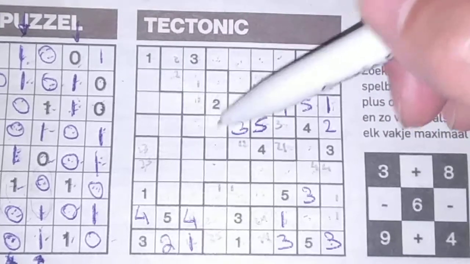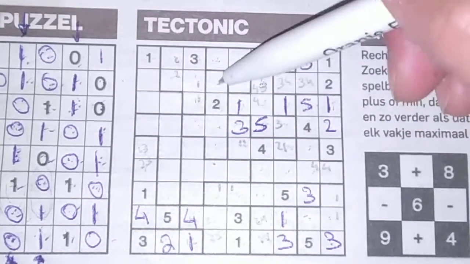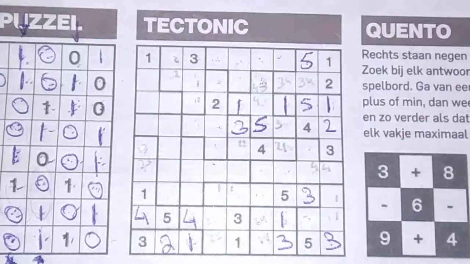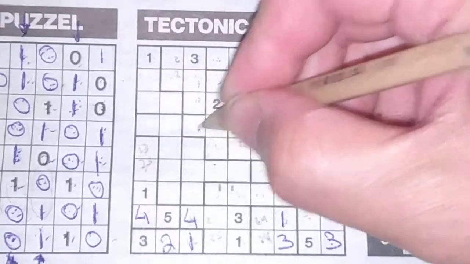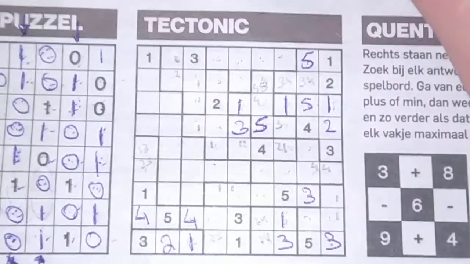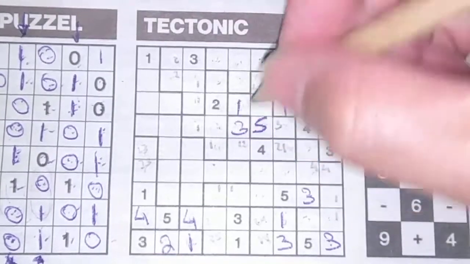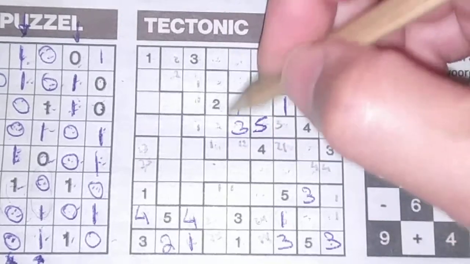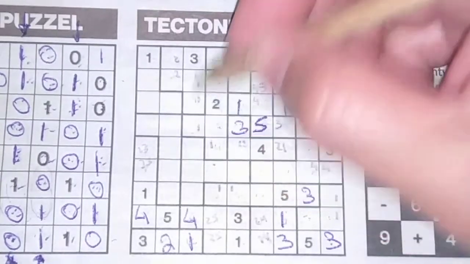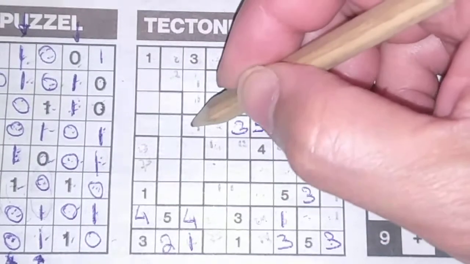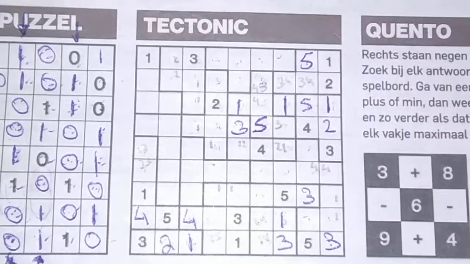These 2 boxes cannot be a 1, so the 1 goes there. These 2 boxes cannot be a 3, so the 3 goes there or here. But I see a 3 here, so this cannot be a 3. The 3 should be here.